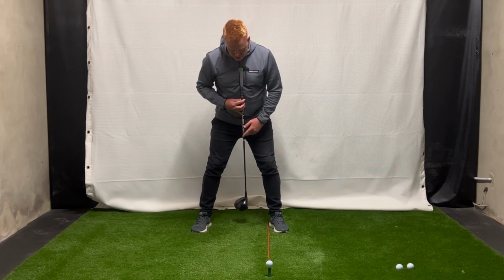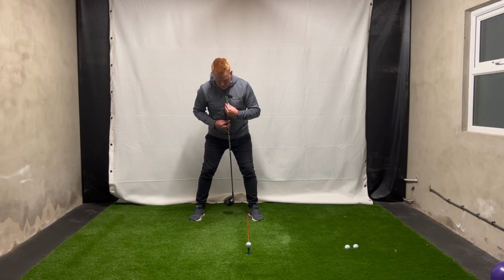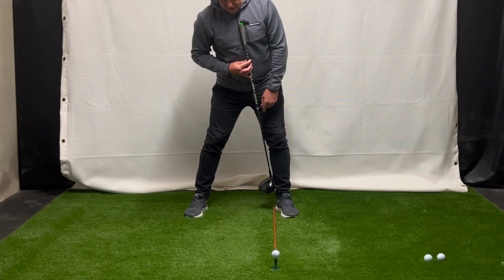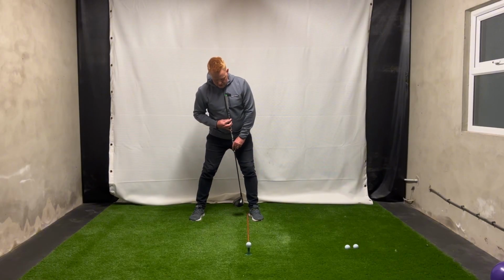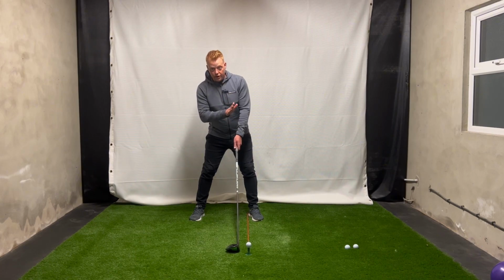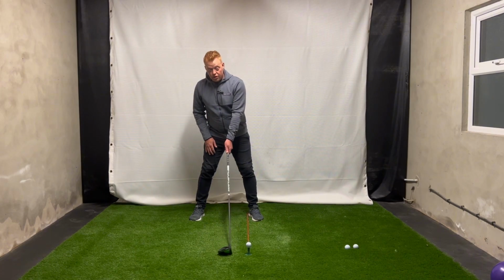And what I want to do is tilt. I'm going to hold it in quite tight here. And I want to tilt to the point where that club touches the inside of my left leg. You see that? So here, there. Yet another thing that is going to bring this low point back before the golf ball.